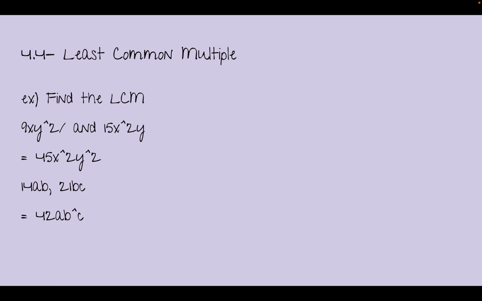And since there's already x on top, it has to be x squared, and same for y, so we get 45x squared y squared.